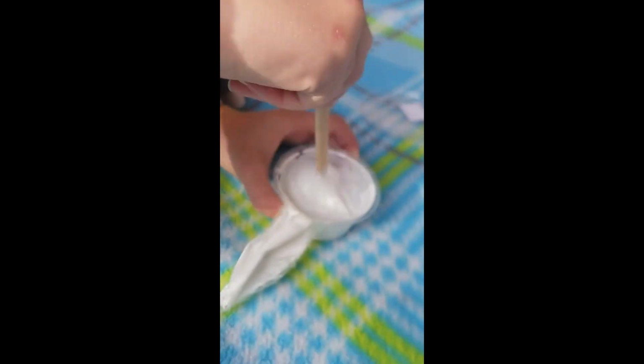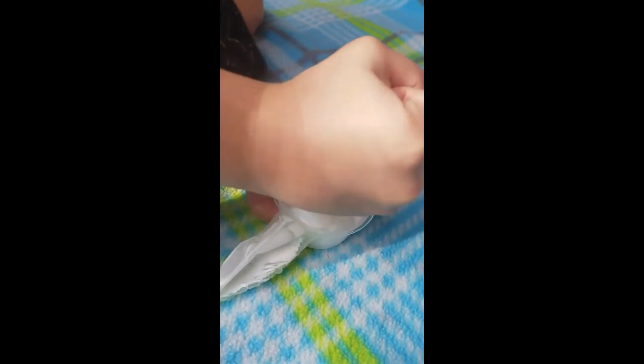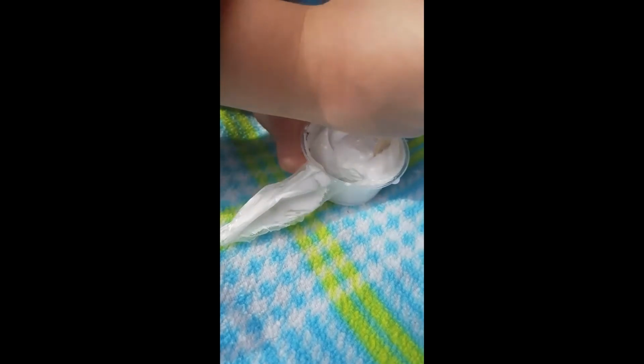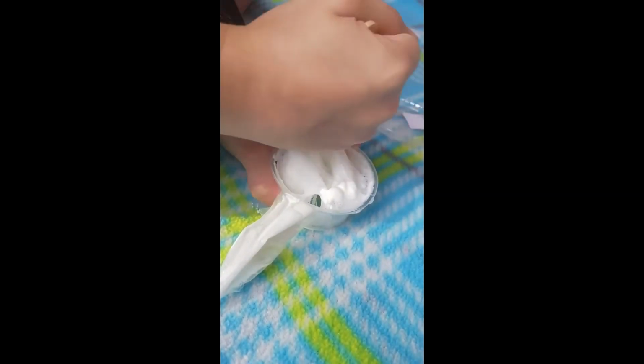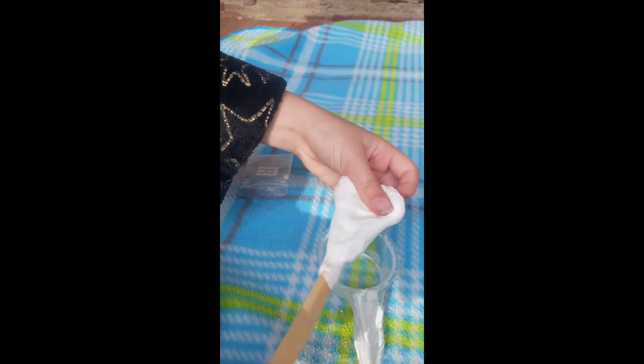Now mix it up with your popsicle stick and you'll see that it's already starting to clump. Once it's clumped around the stick, you can remove it and finish blending it with your hands.